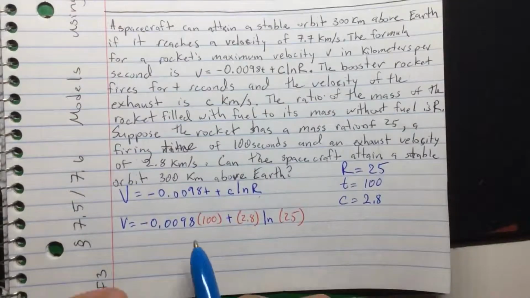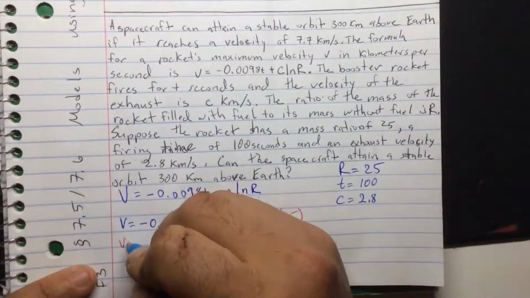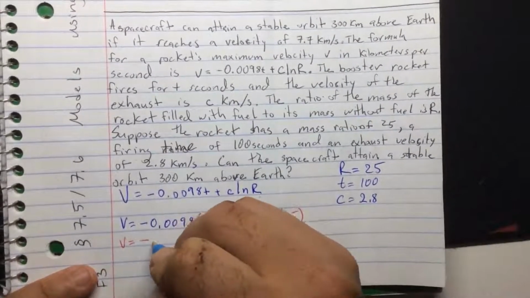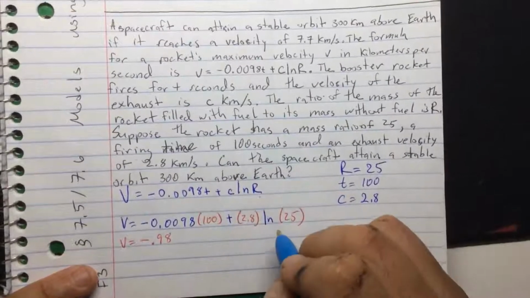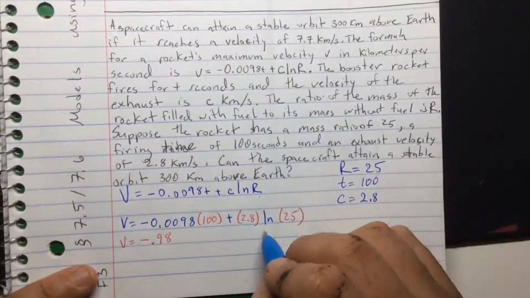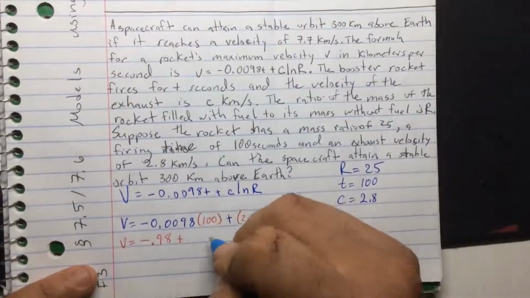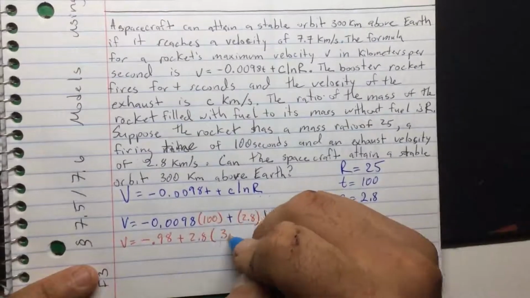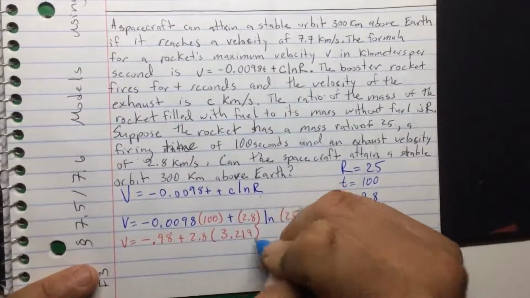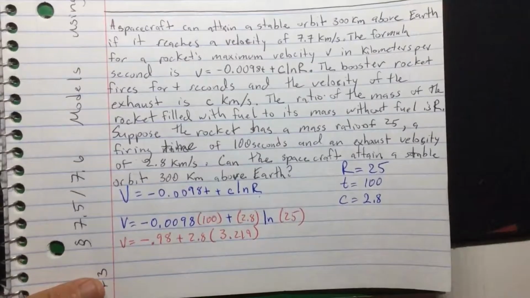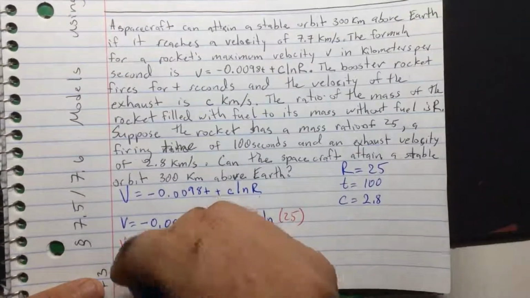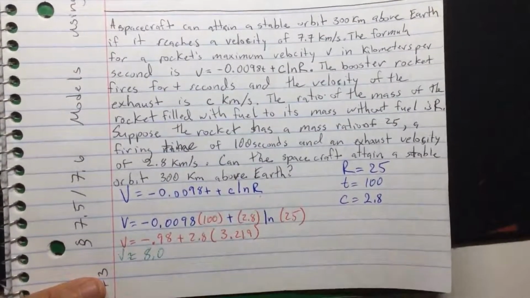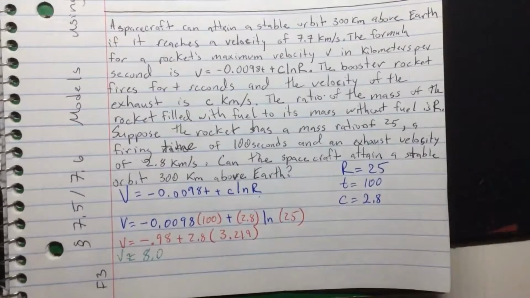So this one we don't really have to. Remember, this just moves the decimal over 2 places, so this ends up being negative 0.98. But this is what we will plug into the calculator, so it'd be plus 2.8 times the natural log of 25, which is approximately 3.219. And now we can say our v is approximately 8.0, because that's what happens when we plug it into the calculator.